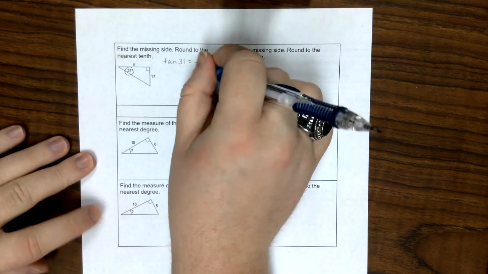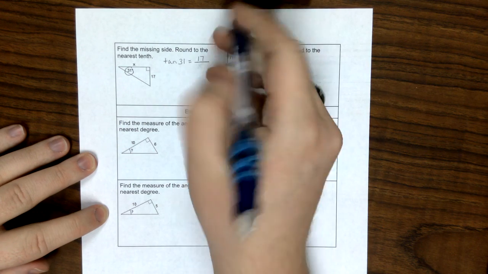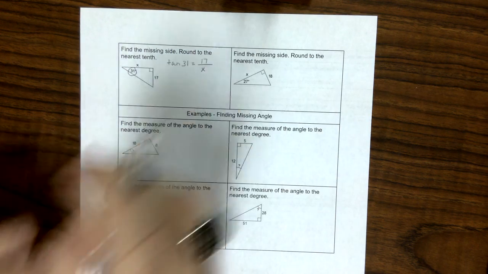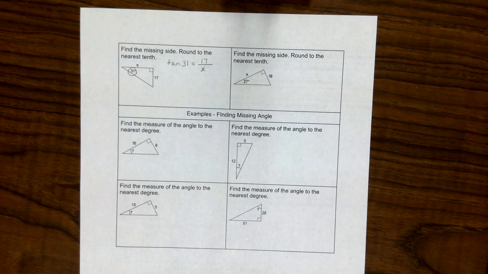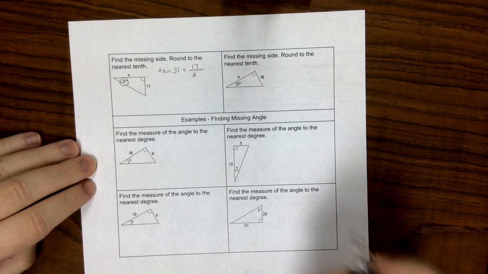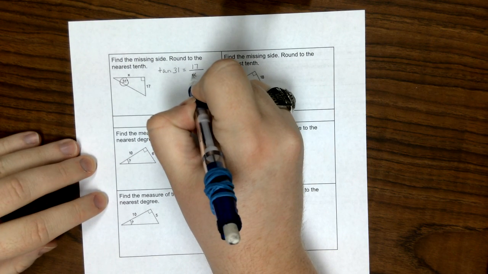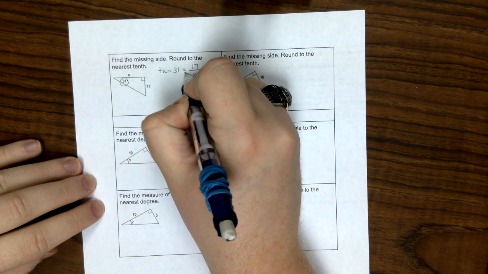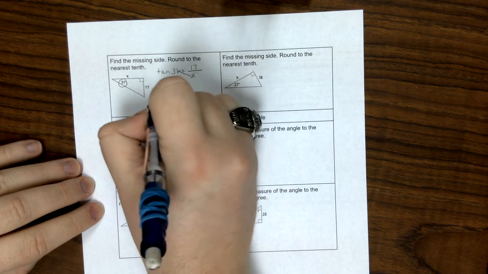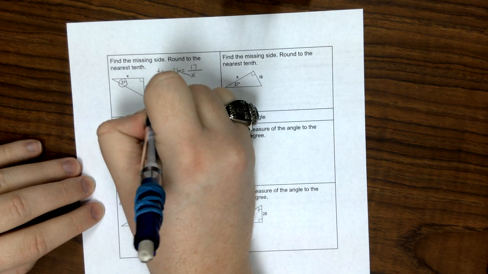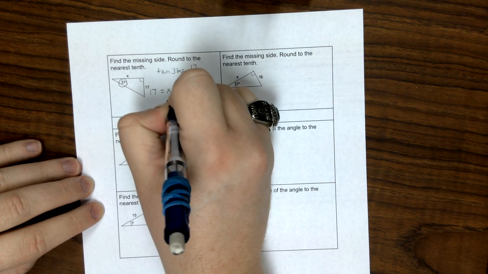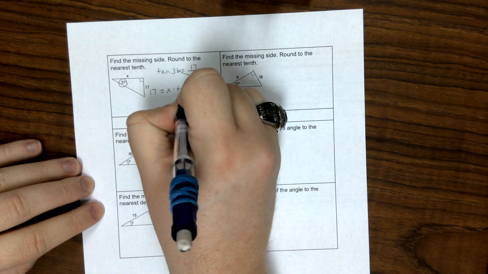Notice how this problem is different in that the X is in the denominator now. So we still do the same step that we did before, but then we have to do an additional step. Okay, so I'm going to multiply this bottom x with tangent, and then bring my 17 down. So 17 equals x times tangent of 31.